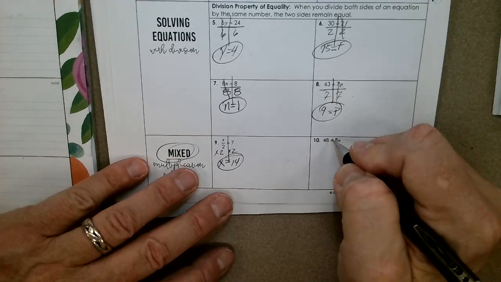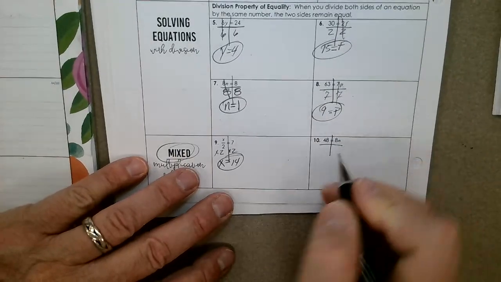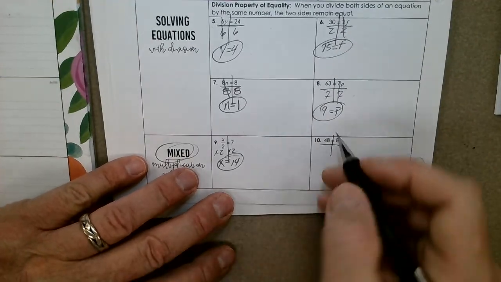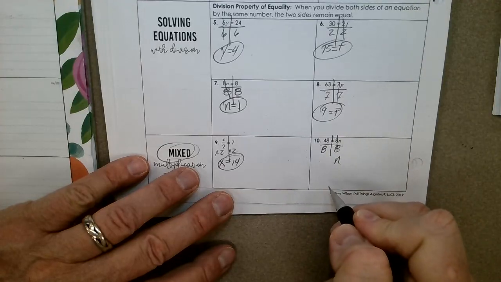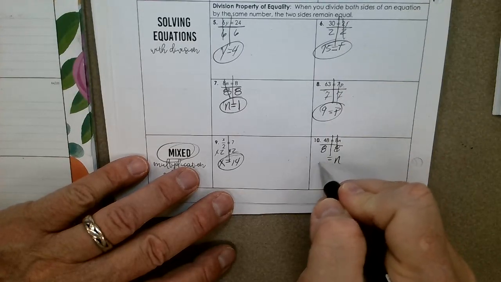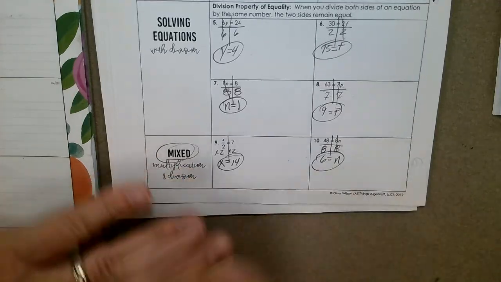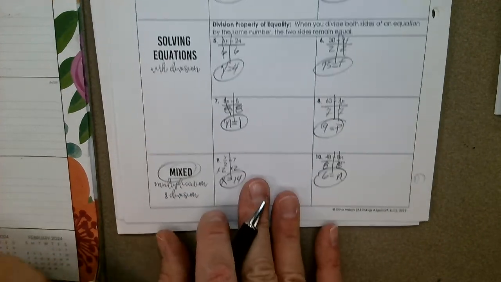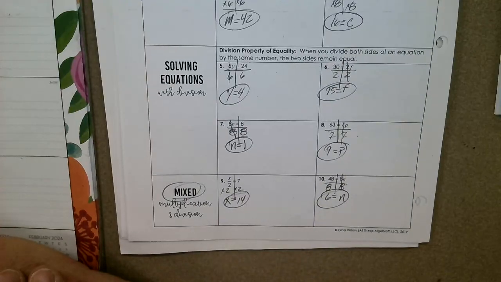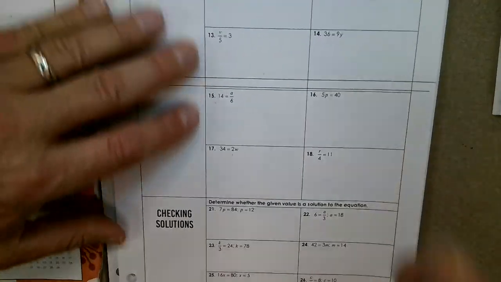I love equations because they are a work in progress, right? We're going to divide both sides by 8. It cancels, n comes down. 48 divided by 8 is 6, and I circle it. Okay? So, good little start for some more equations. Let's flip it, and here we go.